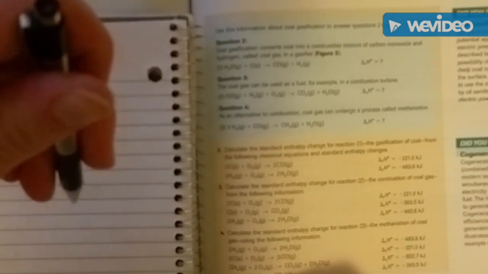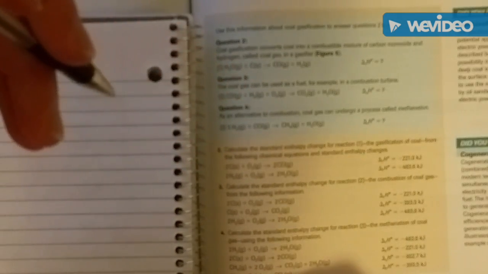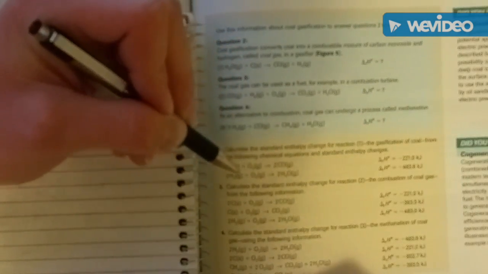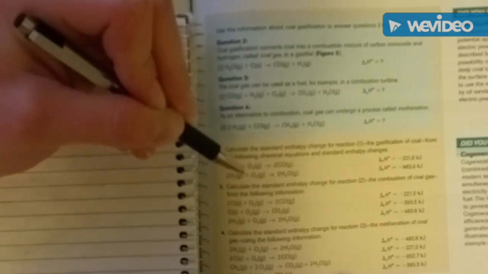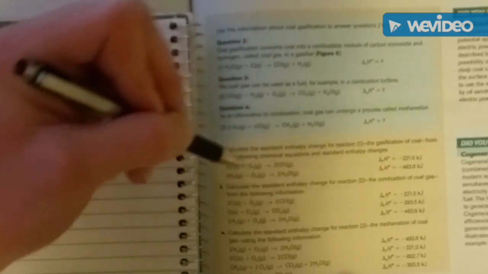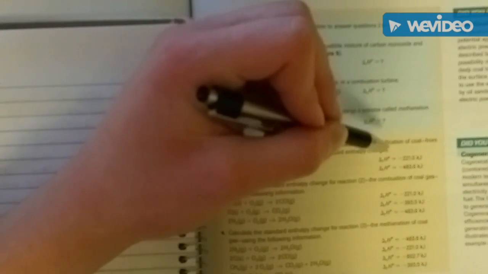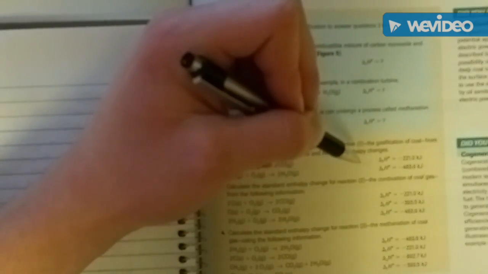So, in Hess's law, Hess, a chemist, discovered that if we took elements making compounds, we could use these basic tools and manipulate them so that we can find the enthalpy change of any reaction without actually doing it.